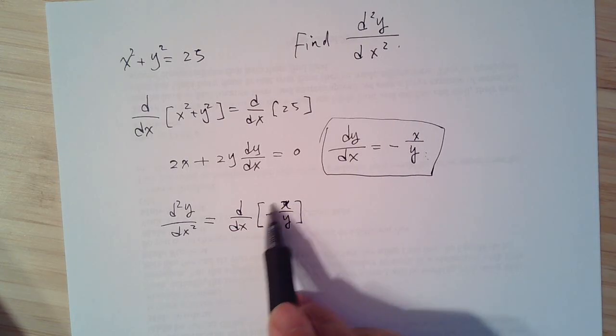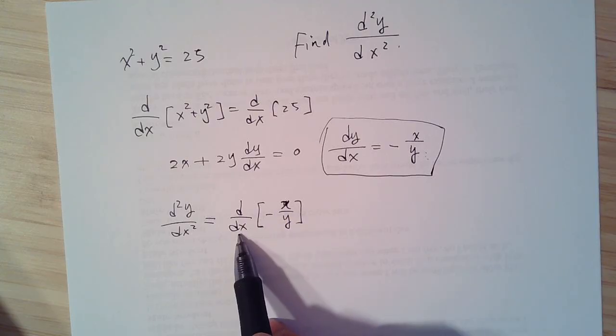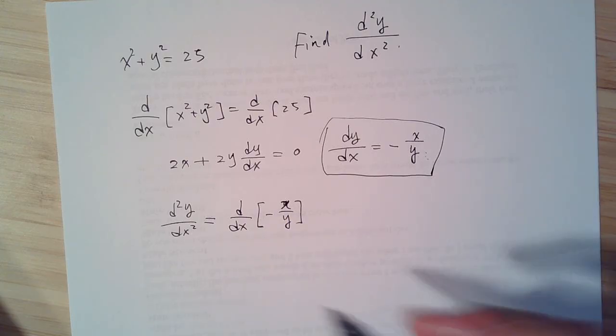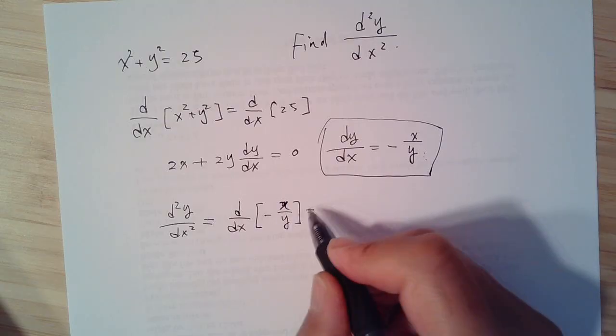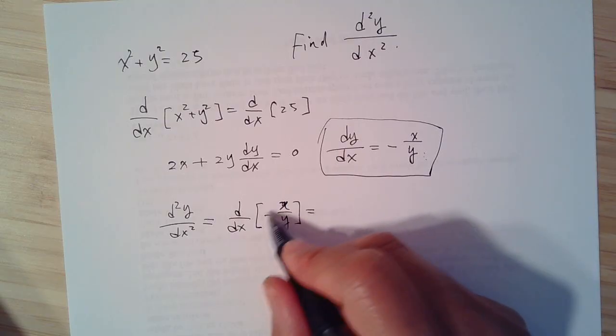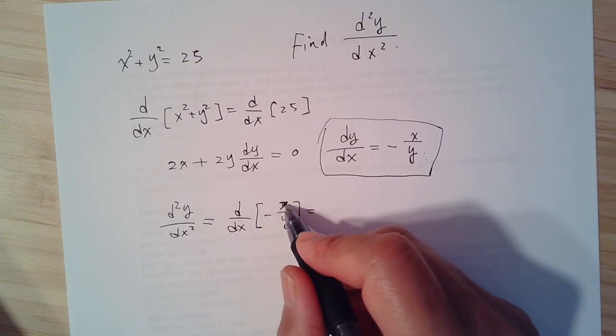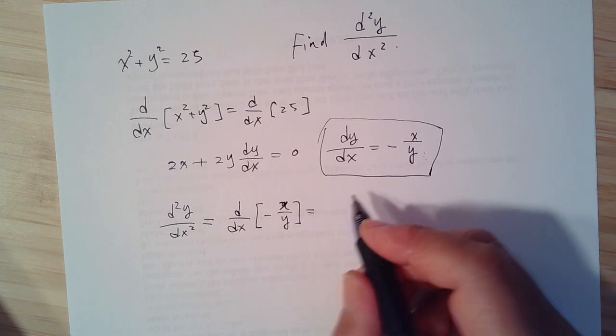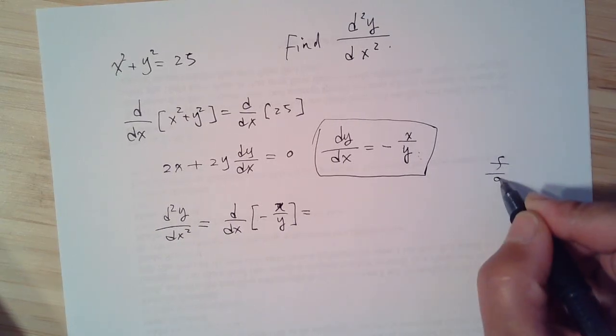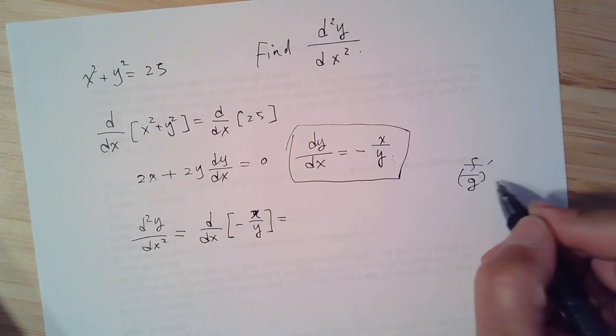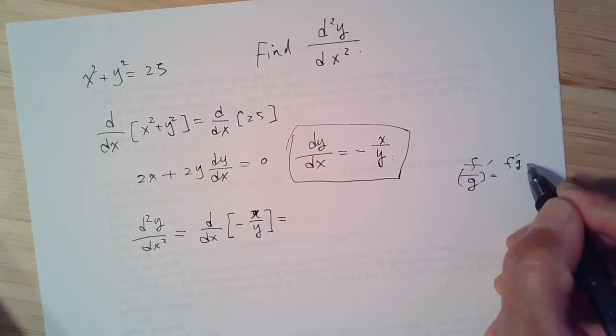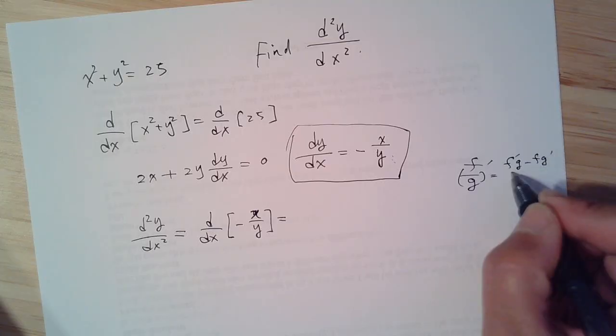So I will take a derivative of this with respect to x again. You can leave the x on top, then it becomes f over g, whose derivative is f prime g minus f g prime over g squared.